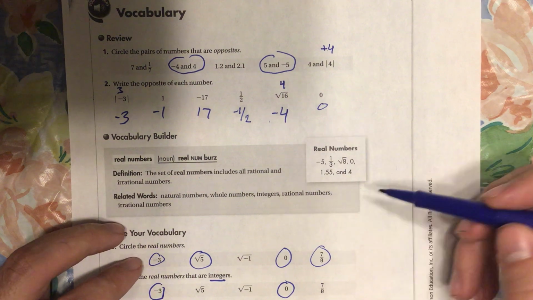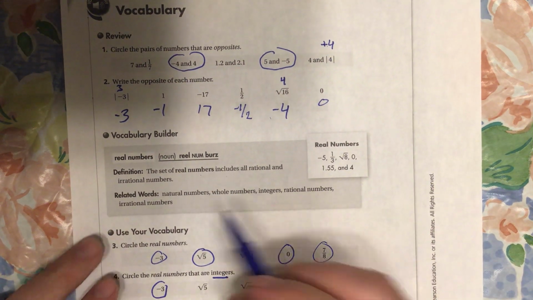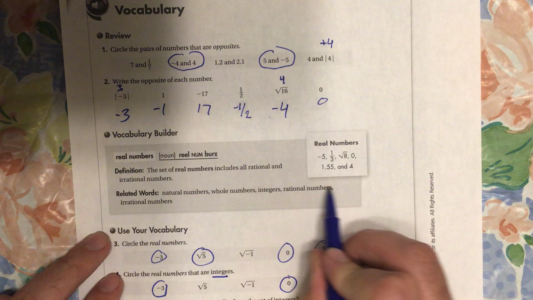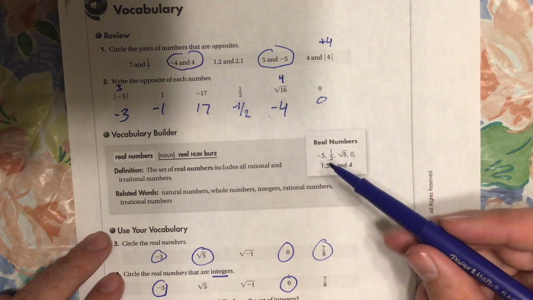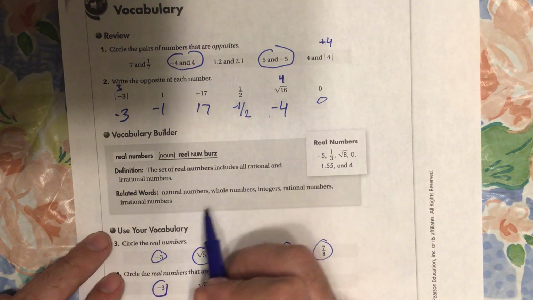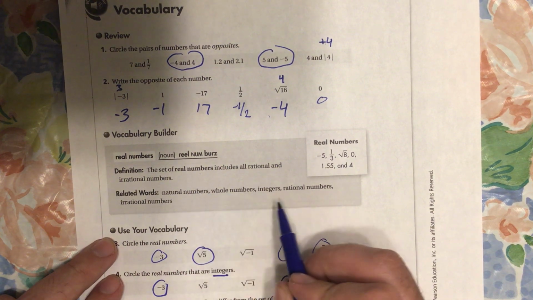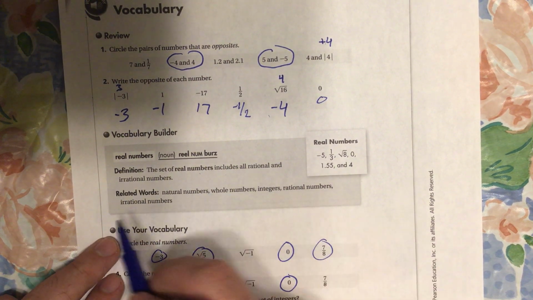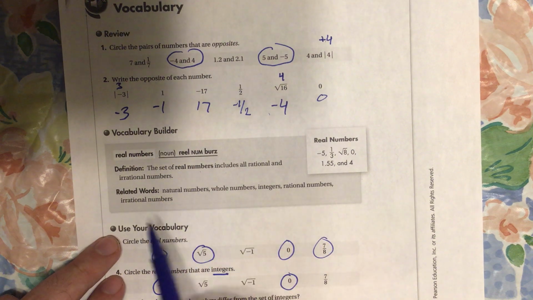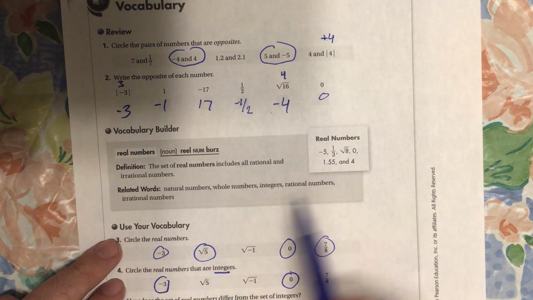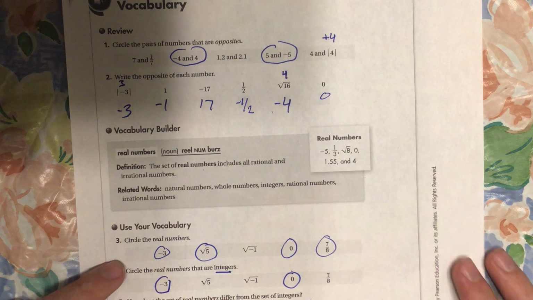These are all real numbers. All of these are also included in real numbers. So if you broke real numbers down into mini sets, you could have natural numbers, whole numbers, integers, rational, and irrational. These are all sort of little subsets of the real numbers.